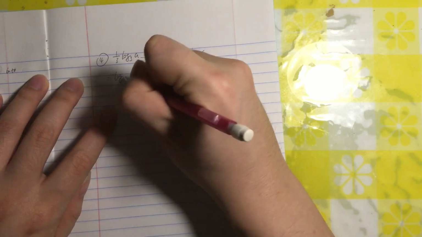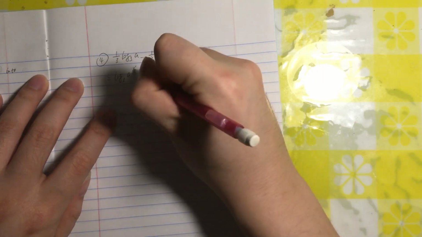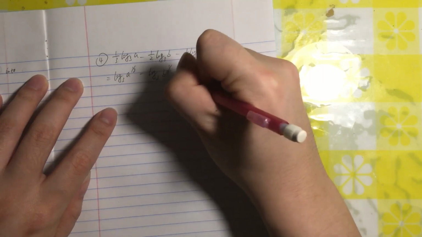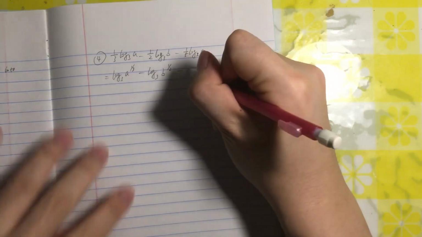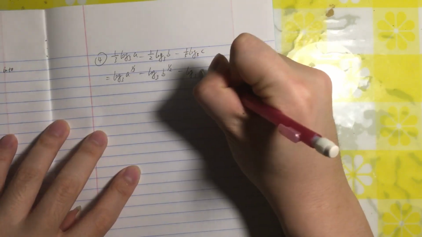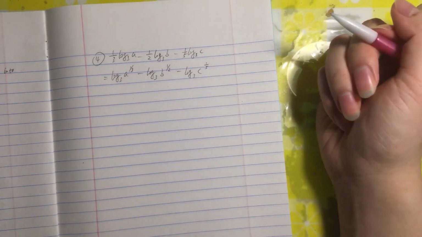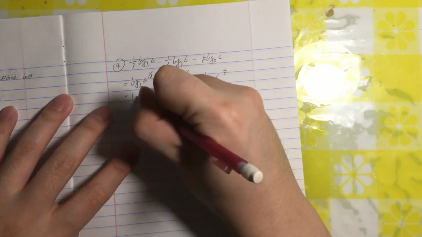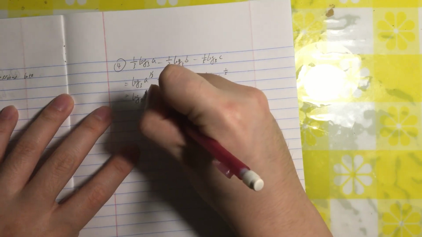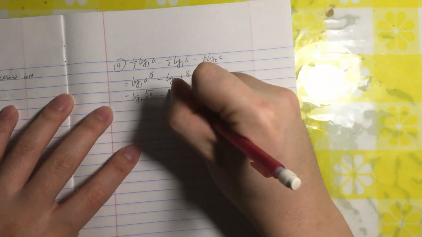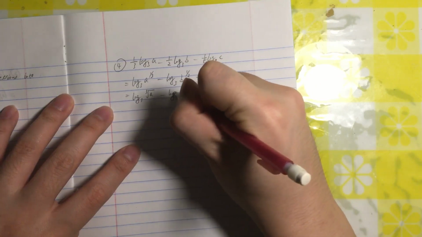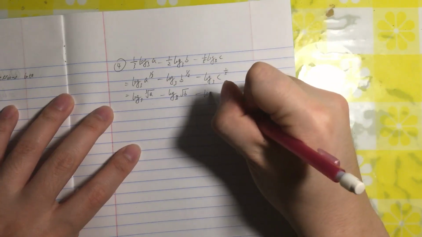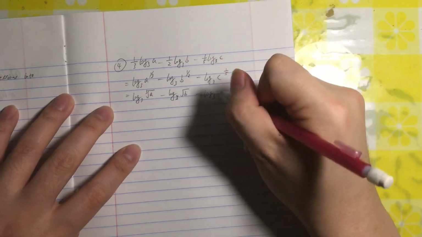So I get log base 3 of a raised to 1/3 minus log base 3 of b raised to a half minus log base 3 of c raised to 1/5. Next, a to a third can be written as cube root of a. b to a half can be written as square root of b. c raised to 1/5 can be written as the fifth root of c.